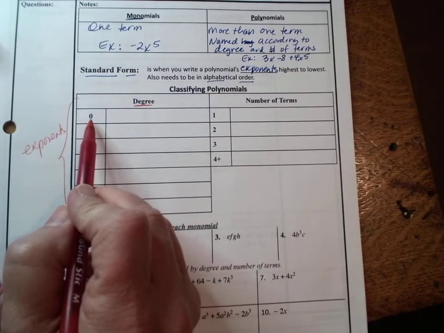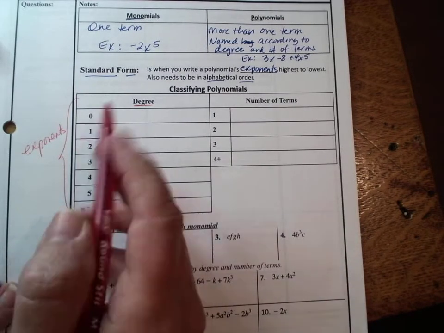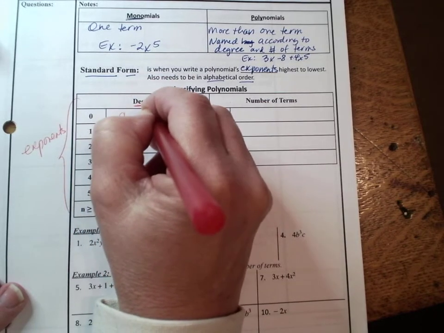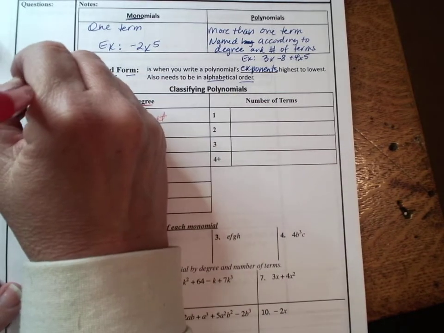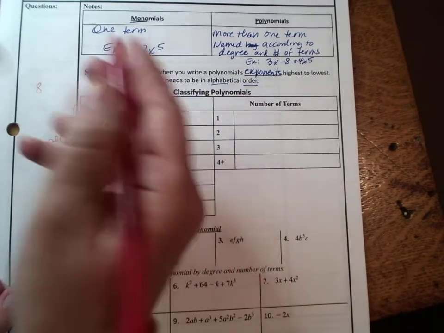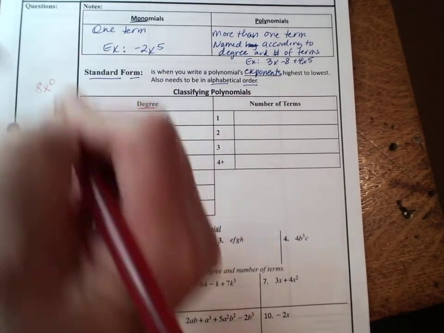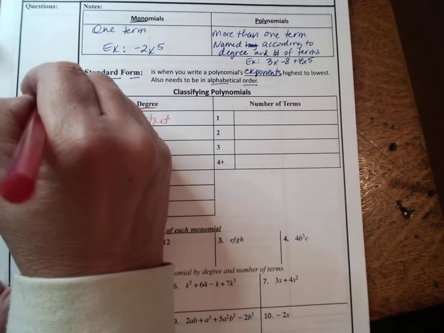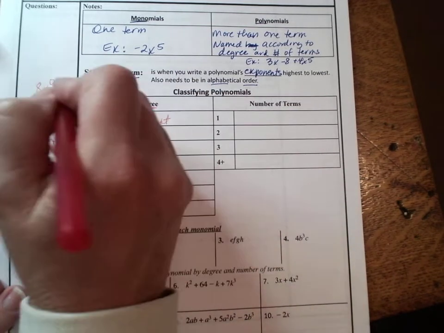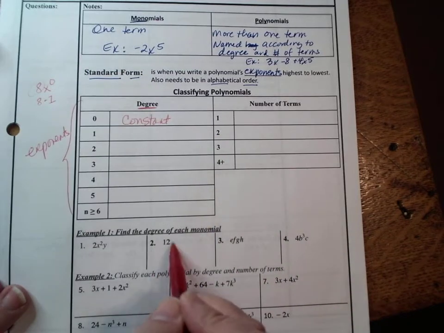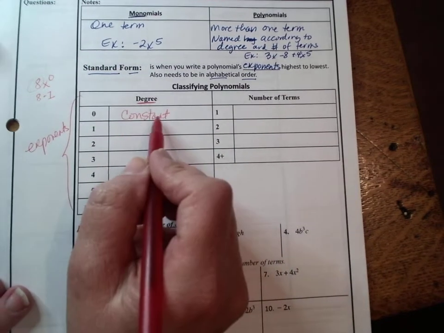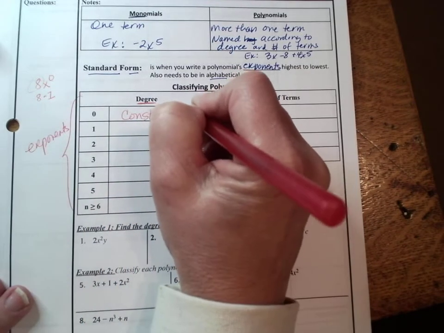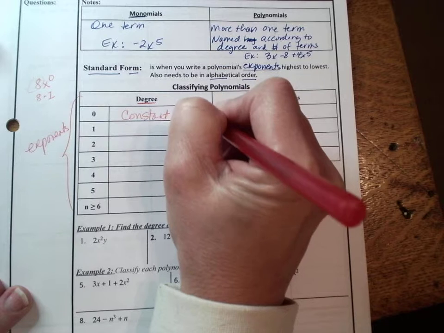Now, if we had a 0 as an exponent, usually that's going to be a constant. That's going to be a number. I'm going to show you why. So like if we had the number 8, well, you don't see a variable there at all. It's like saying you have a variable x to the 0 power. Well, what's anything to the 0 power? That's 1. So that's saying like 8 times 1. So if you just have a constant, if you just have a number by itself, that degree is 0, okay? Because there's no variable. So that's a constant. No variable.